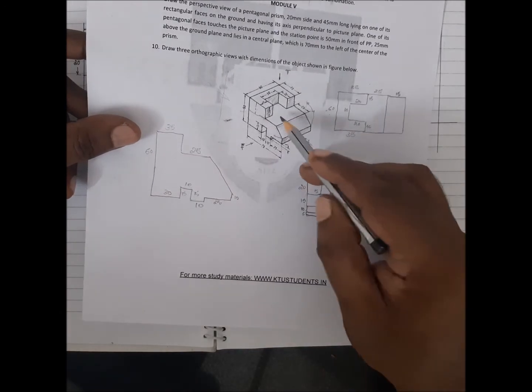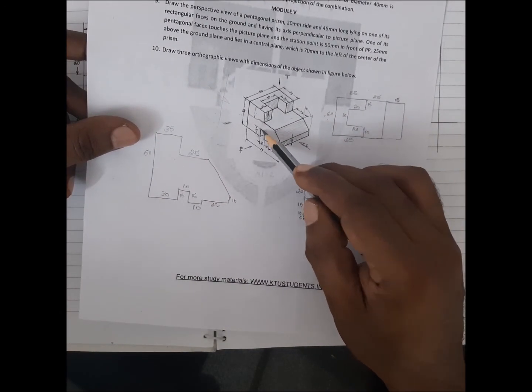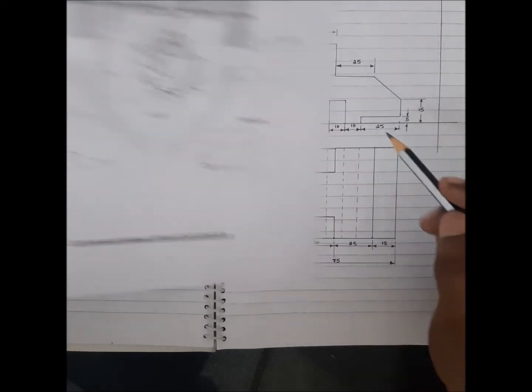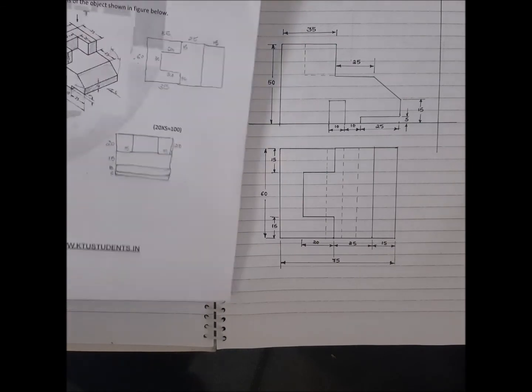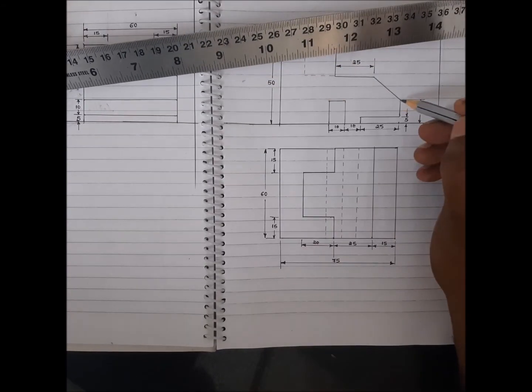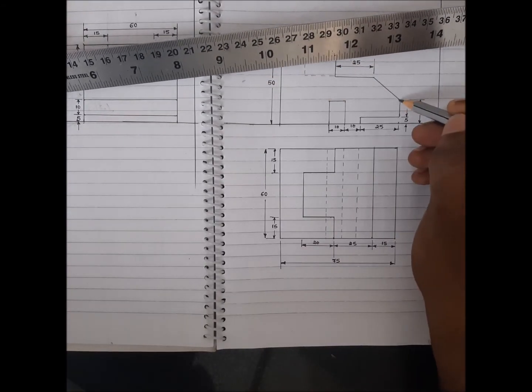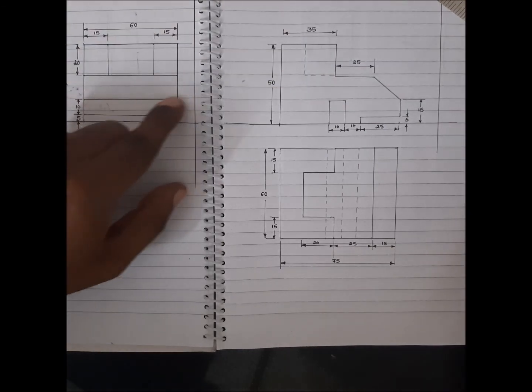And how about the side view? When you look from the side, these are the pockets, but this 15 is actually matching with this 15, right? Because that coincides. When you look from this side, this edge and this edge coincide, so the hidden edge and the solid edge coincide.